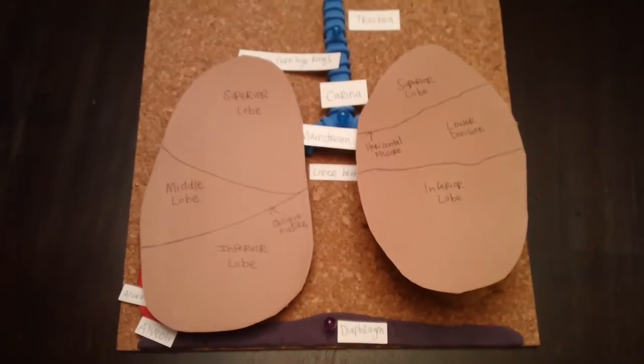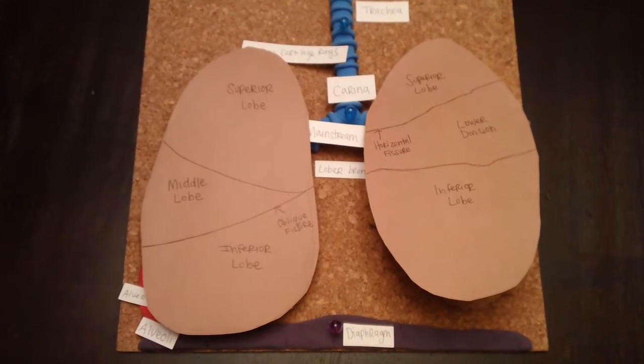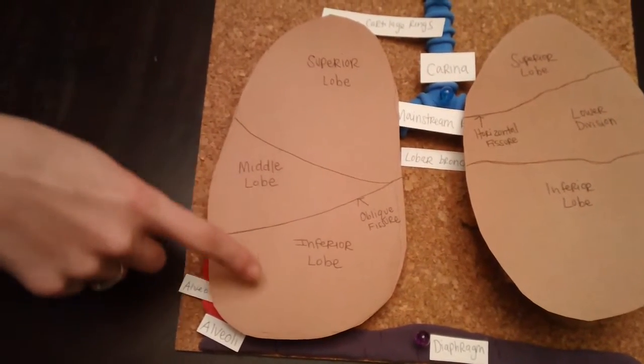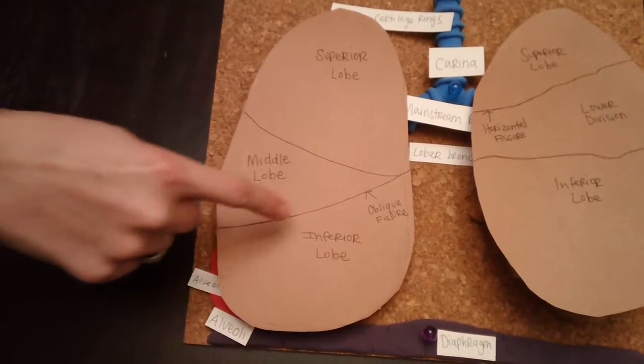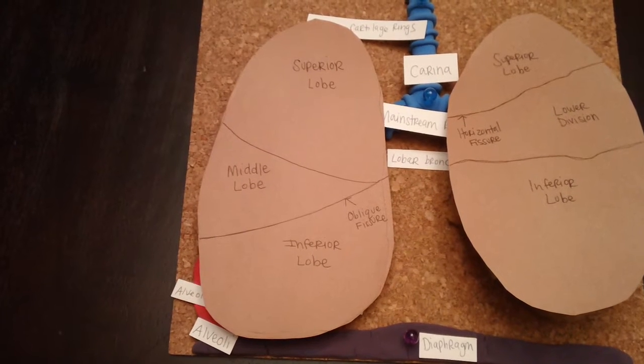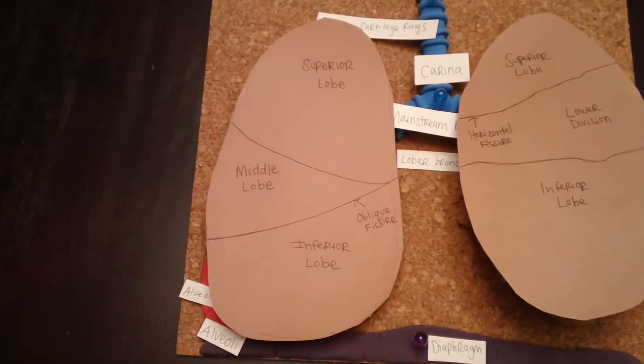This is a frontal view of the lungs and their lobes. The right lung has 3 lobes, a superior lobe, a middle lobe, and an inferior lobe. Also here is the oblique fissure which divides the middle lobe from the inferior lobe. Within these lobes there are further segments that I would need a 3D model to show you.